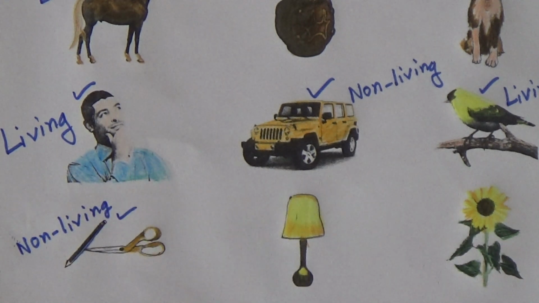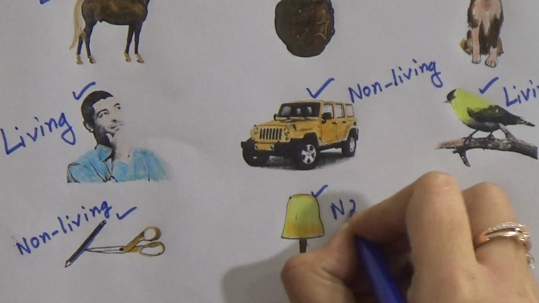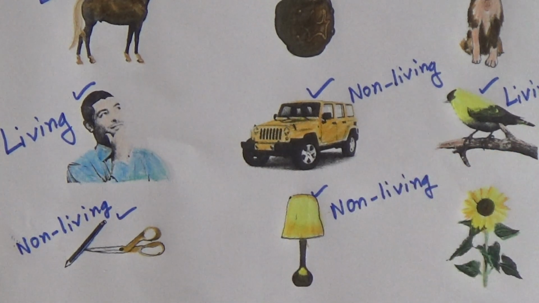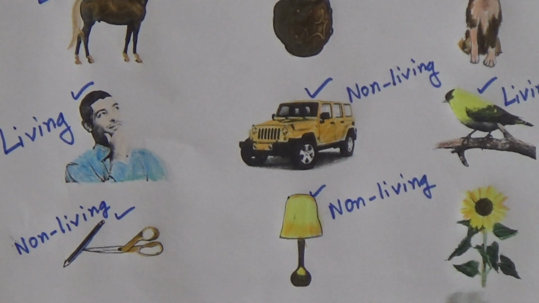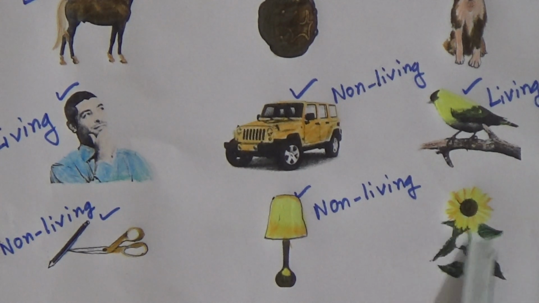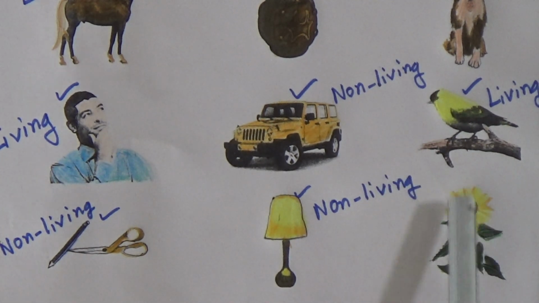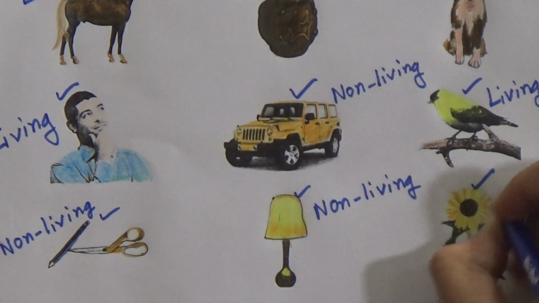And here is a picture of a lamp, and this lamp is also non-living because it can't take food, it can't move, and it can't breathe. Now here is a picture of a plant. This is a beautiful sunflower plant, and we know a plant is a living thing because it can take breath and it can grow.